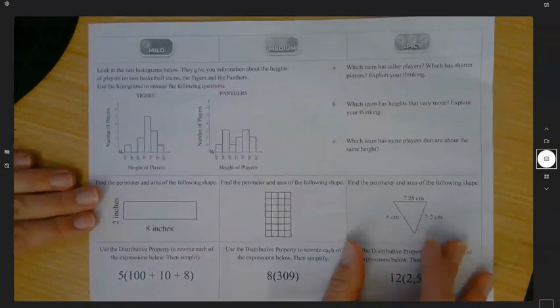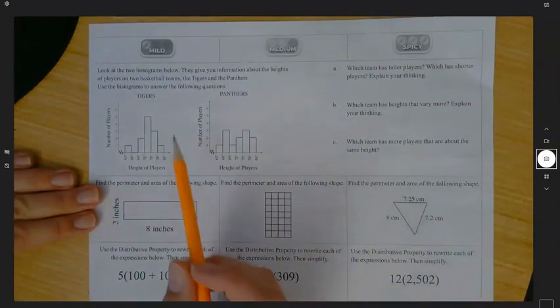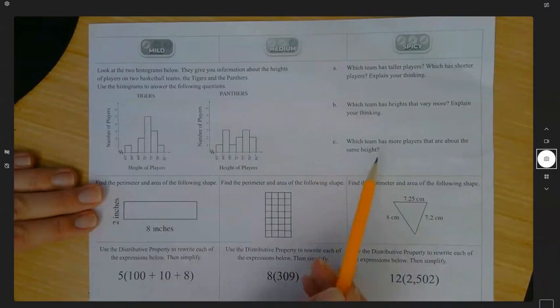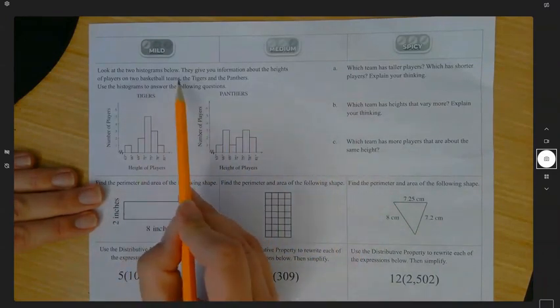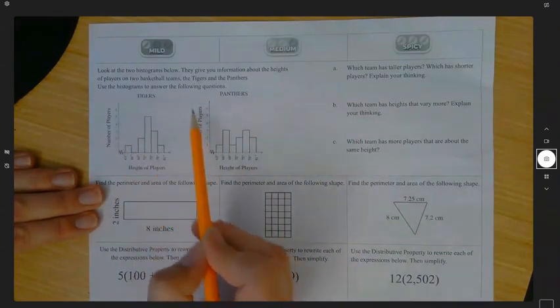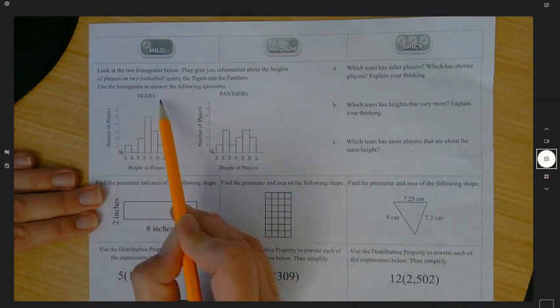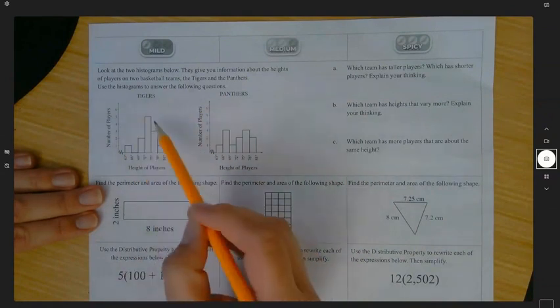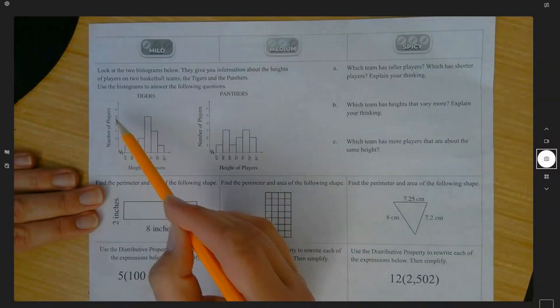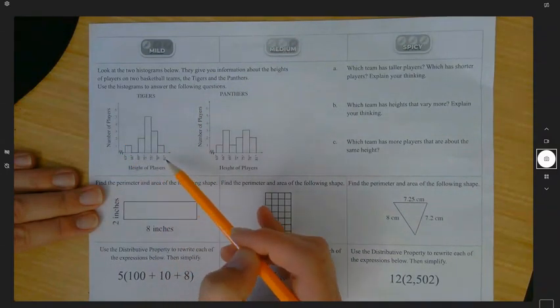All right, let's take a look at the back side of our Check Your Understanding questions. The top part is for all levels. So we say, look at the two histograms below. So we have one histogram here, which is the Tigers, the name of the team. We have number of players and the height of the players.